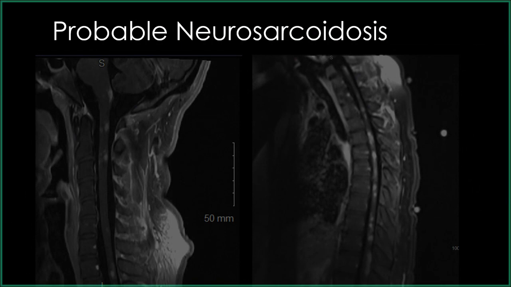The image on the left is a T2 stir sequence. The image on the right, nope, I'm sorry, I got them flip-flopped. The image on the left is a T1 with contrast. The image on the right is a T2 weighted or stir sequence, and it's a little bit grainy. But what you can see, emphasizing the T1 contrast, is multiple areas not directly connected. And in my opinion, that outside in enhancement pattern, or the word that comes up a lot is nodular enhancement pattern, kind of diffusely throughout the spinal cord.